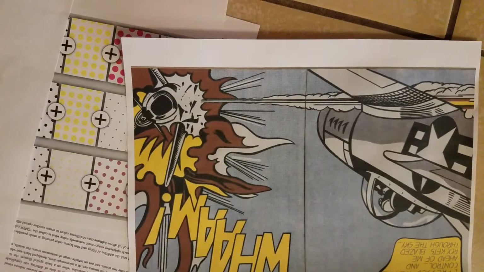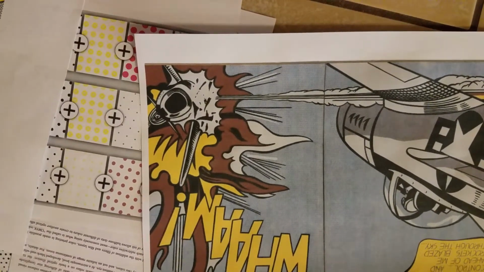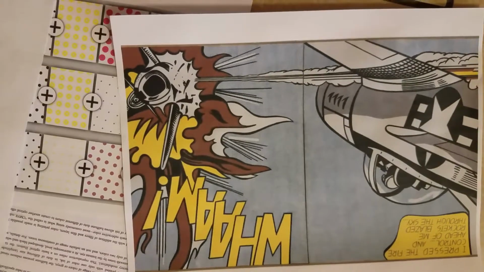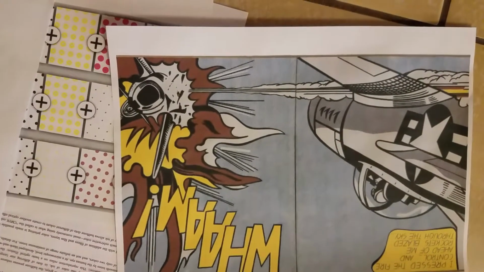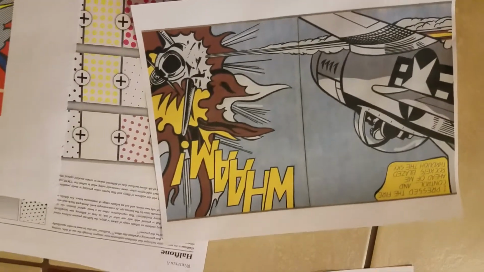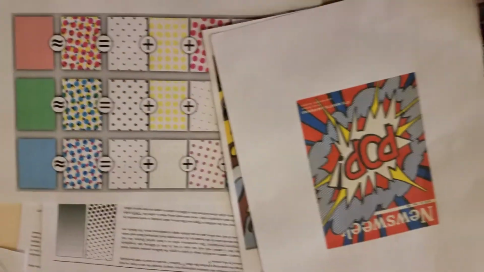And so with the comic books, with Lichtenstein, he also is adding in text, having the viewer question something or look at it closely, and there's a lot of social commentary with his work, too.